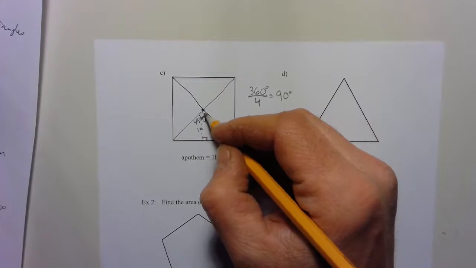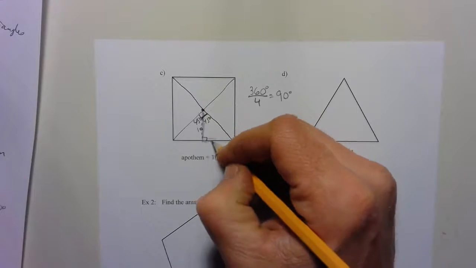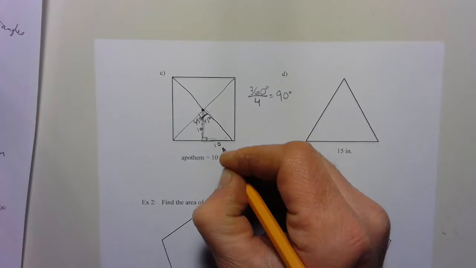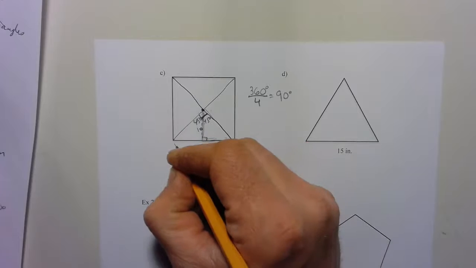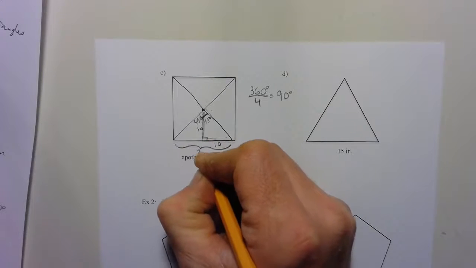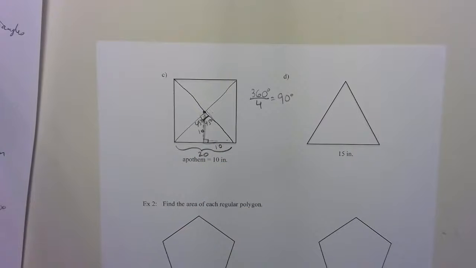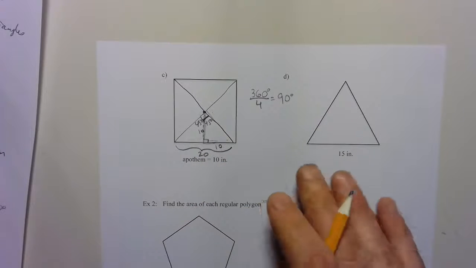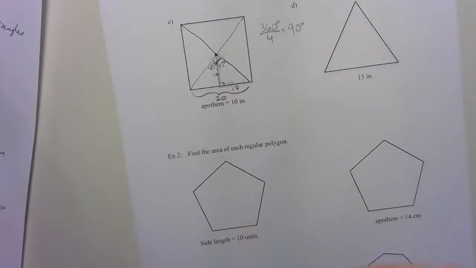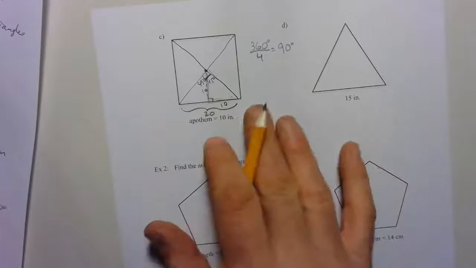If I look at these triangles, I'm like, hey, wait, look at this triangle. It's a 45, 45, 90 triangle. So this is 10. That means this whole thing, because this is 10, this is also 10, so the whole thing's 20. Now I could stick with the same method, because it's a square, you may say, oh, I know how to find the area of a square once I have the side length. That's great.